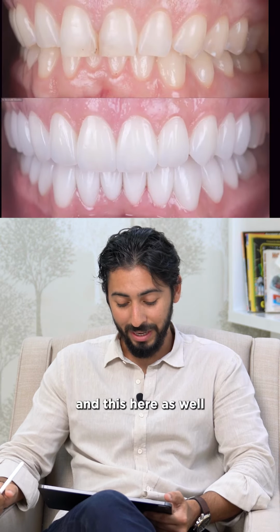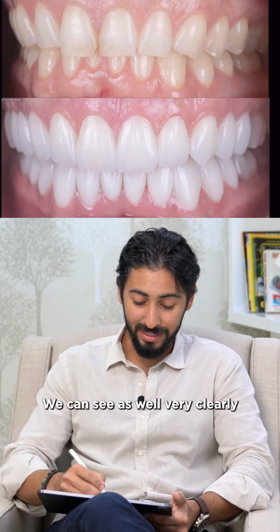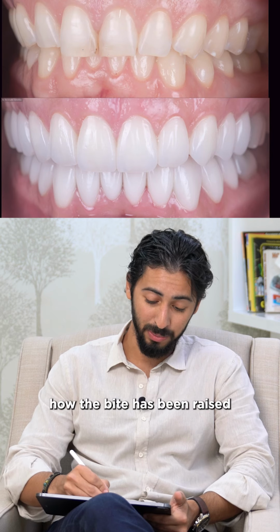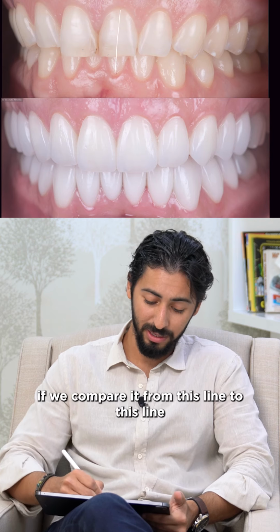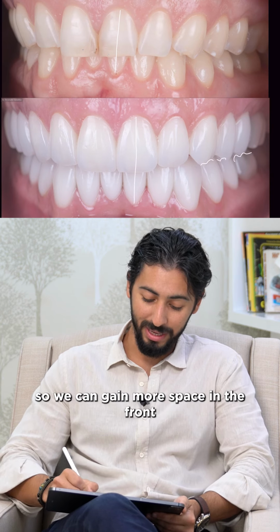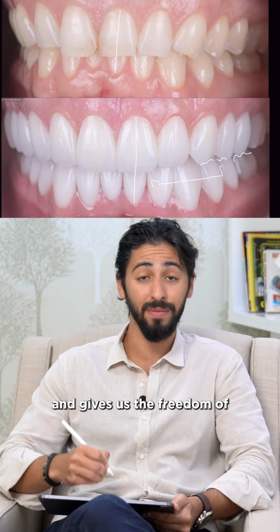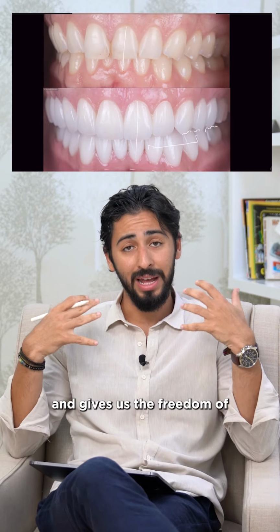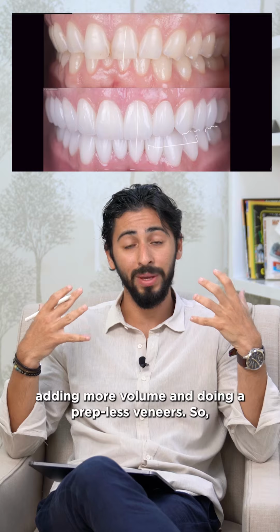And here, as well as in the intraoral picture, we can see very clearly how the bite has been raised if we compare from this line to this line and from this line to this line, by adding more porcelain material on the top, on the back, so we can gain more space in the front and gives us the freedom of adding more volume and doing a Prepless veneer.